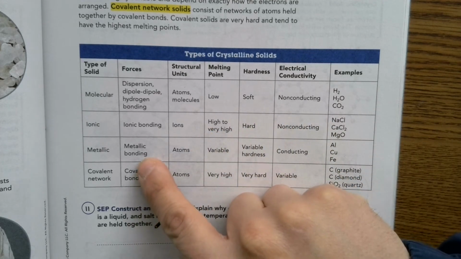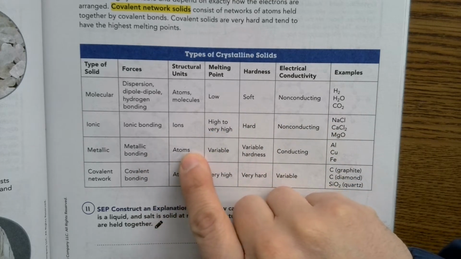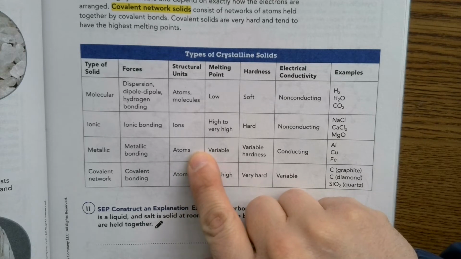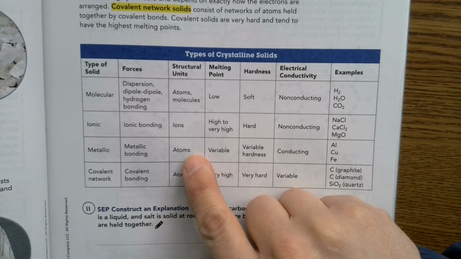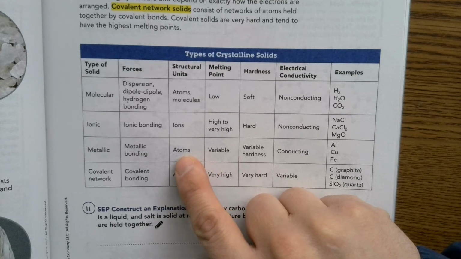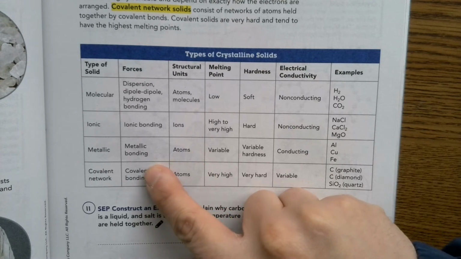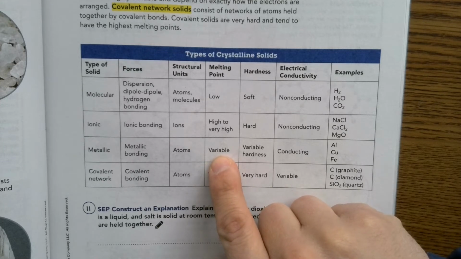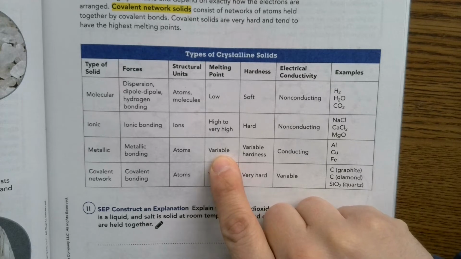The next one is metallic bonding. This should also be a review. It tends to be just atoms. We're not working with bonding, really. It's just atoms, not bonding, and we're not working with compounds or molecules. We're working with just individual atoms, and these atoms are just sharing electrons. And their melting points vary. It could be thousands of degrees, or it could be mercury and it's a liquid.